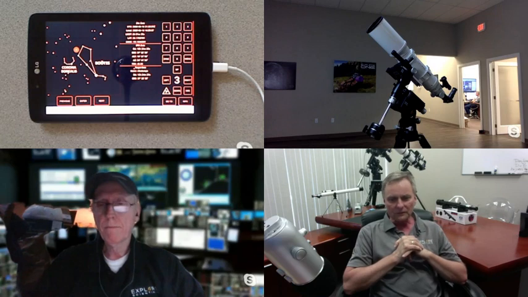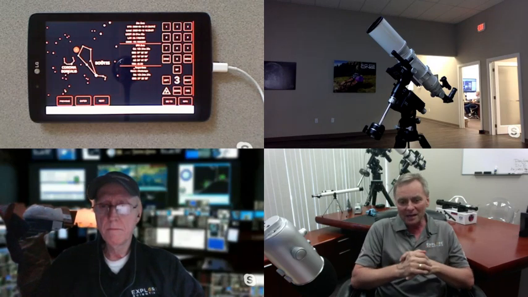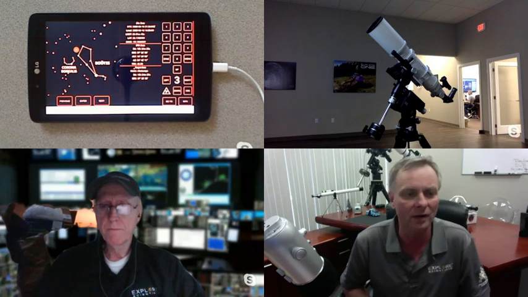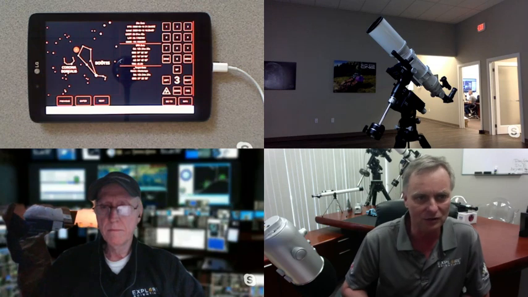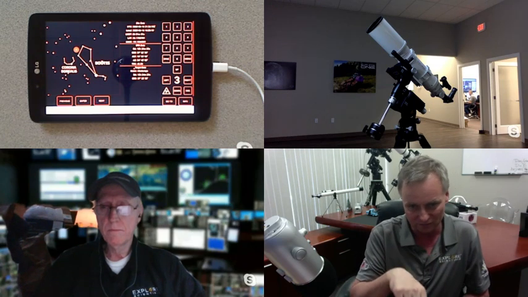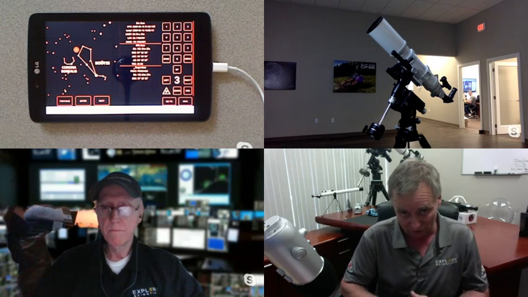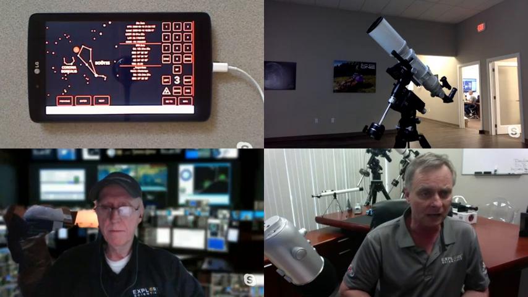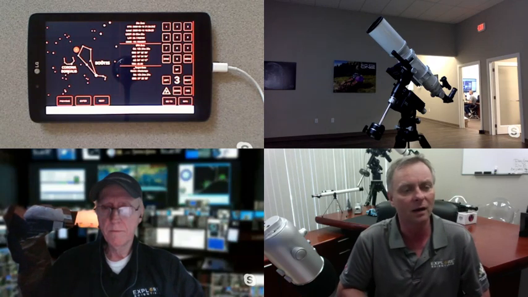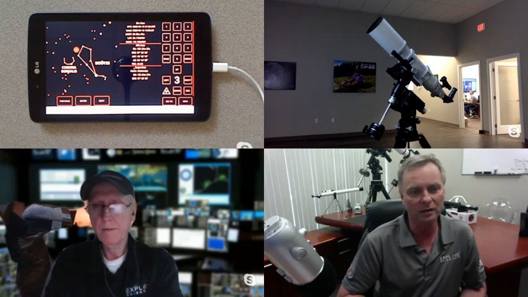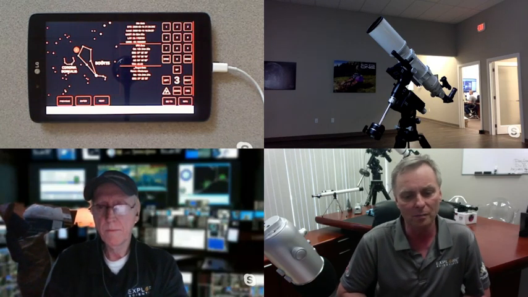Oh, Mike Wiesner had a question. Where are the slew arrows on the tablet? There's two of them, Mike. One of them is the up, down, left, and right key, and you can select speeds from 0, which is guide speed, all the way up to 9, which is the fastest speed slewable. And there's also a joystick function on the tablet where you can just drag it around, and maybe Kent can show that here in a moment.